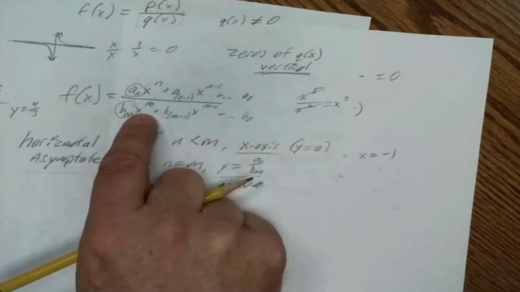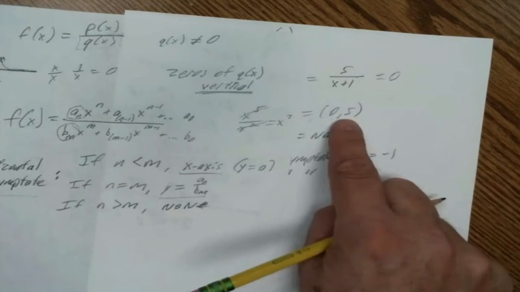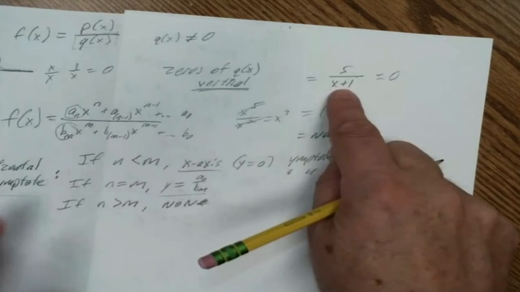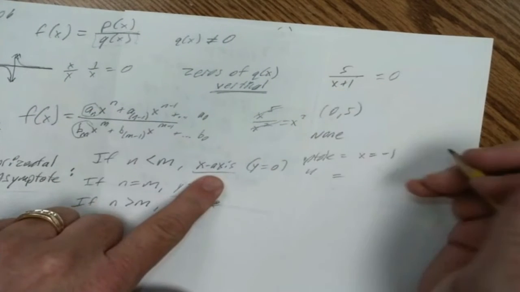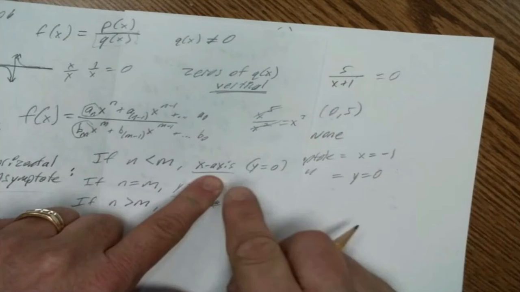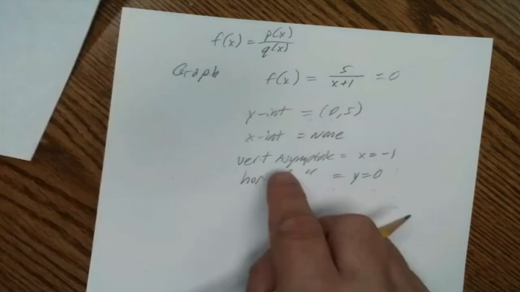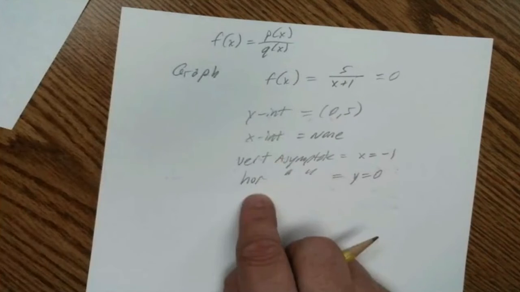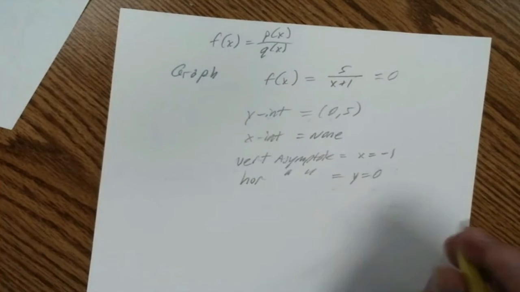So the m is greater. M is greater than n. So y equals 0. The x-axis is the horizontal asymptote. All right. So we can find all this information.